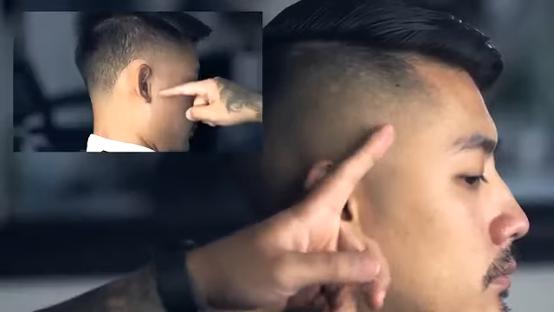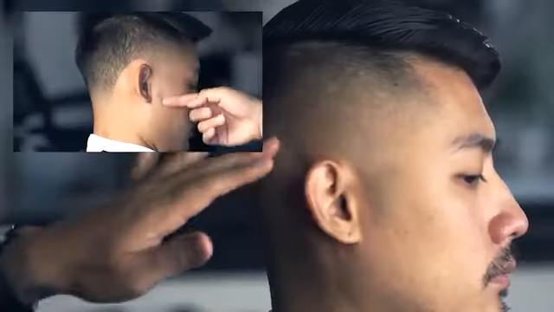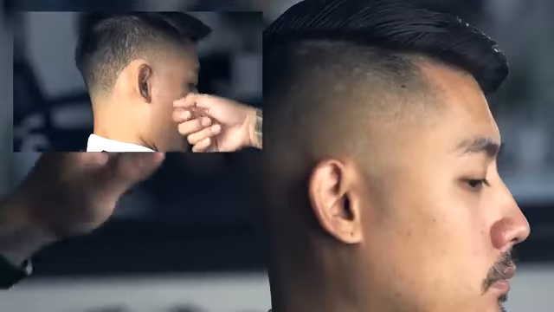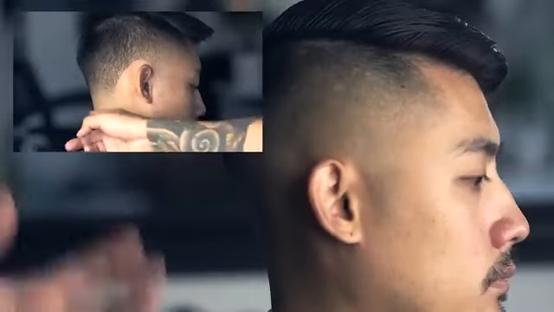This is what a fade looks like. Remember how that taper was right here? Now it's all the way around. When you see these things side by side, you can completely tell the difference between a fade and a taper.